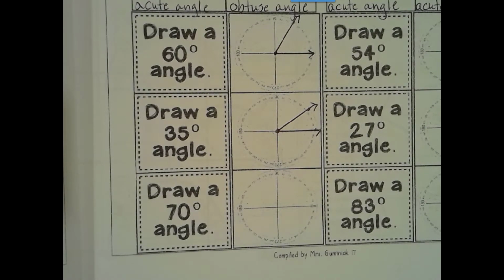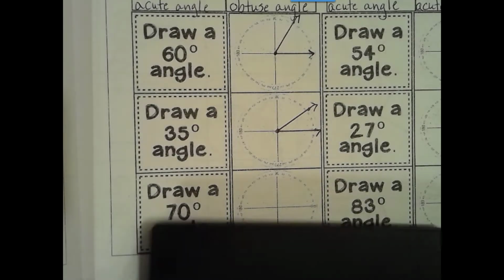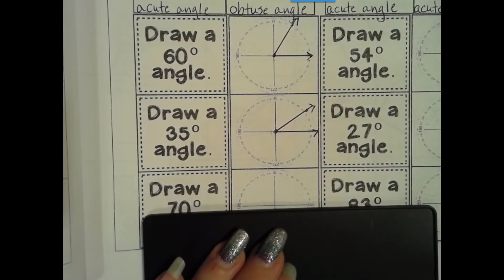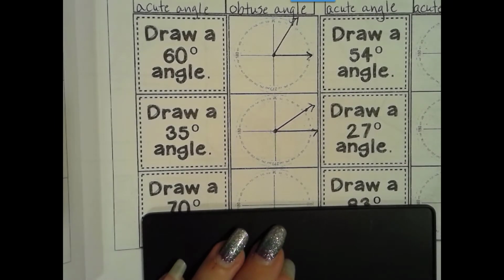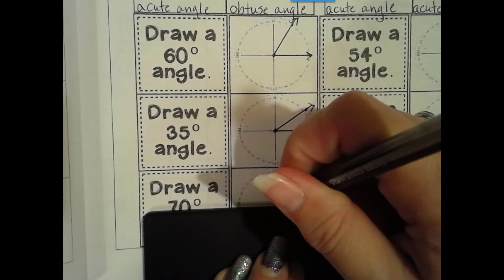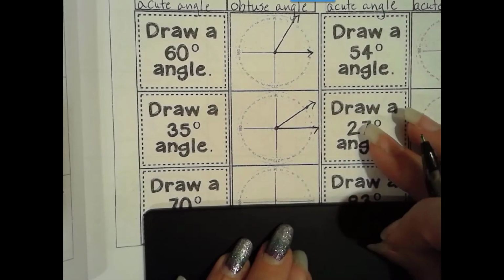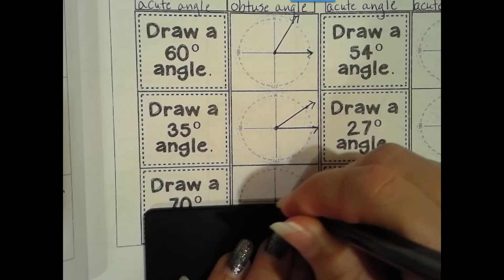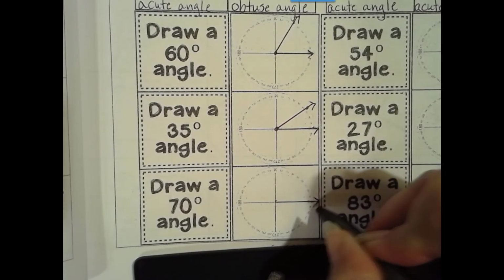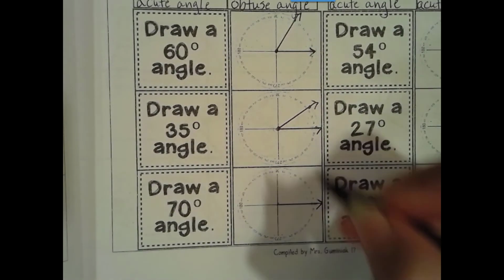Okay, next we have a 70-degree angle. I'm going to line it up at the 0. I want these nice and straight.